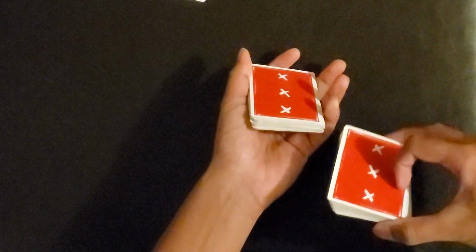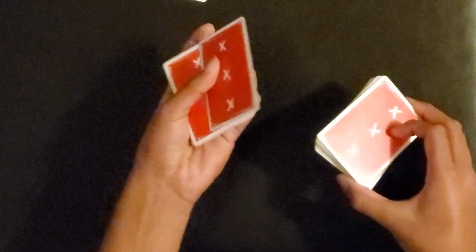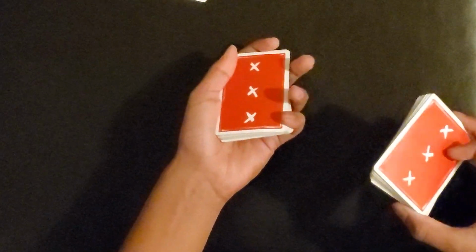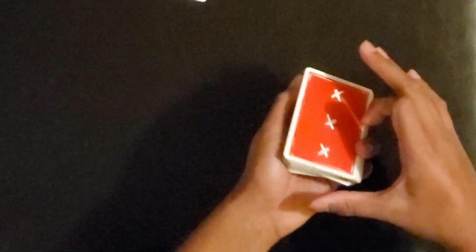So you have the break, and then you have the place where they stop. You're just lifting it at the break, and they won't suspect anything. So you have this force card, a break. We'll exaggerate it. Then they say stop. Then you tilt down and you pick up at the break. And that's all the force is.